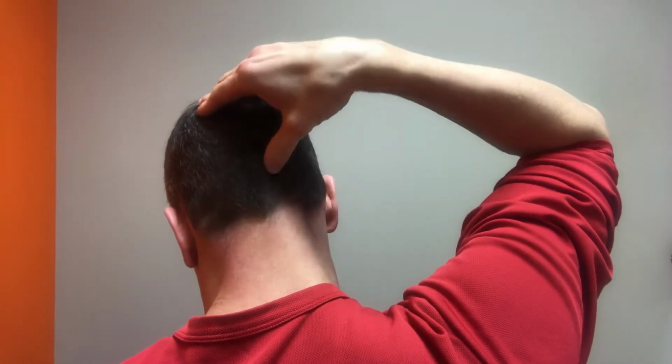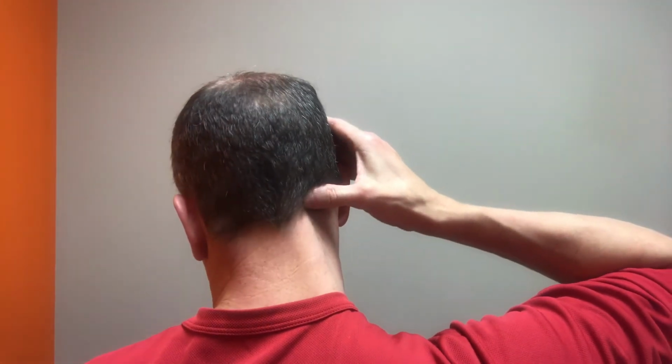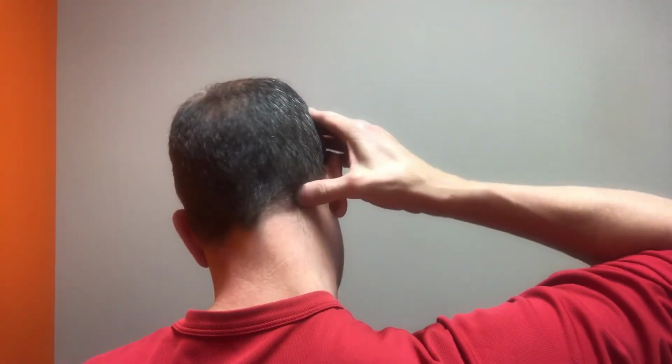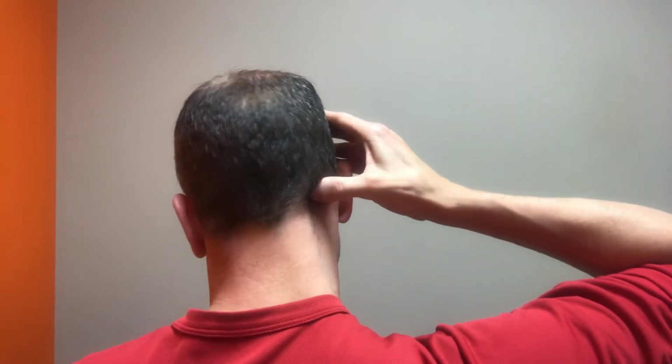And then we can also work across the muscles as well. So again, sink your thumb in and then push your thumb across, and you'll feel like you kind of have to turn the back of your head into your thumb as you do this as well. And if your muscles are tender there, you should definitely be able to feel it.